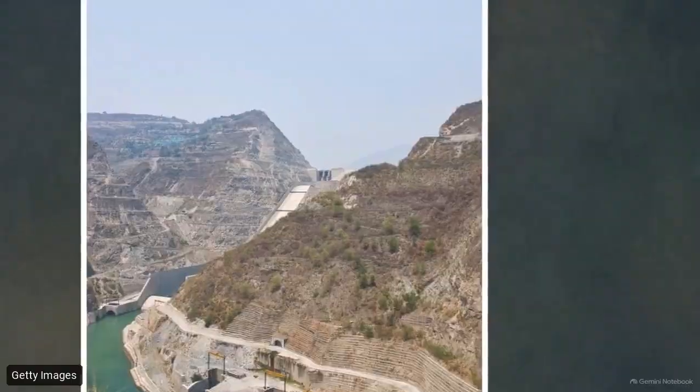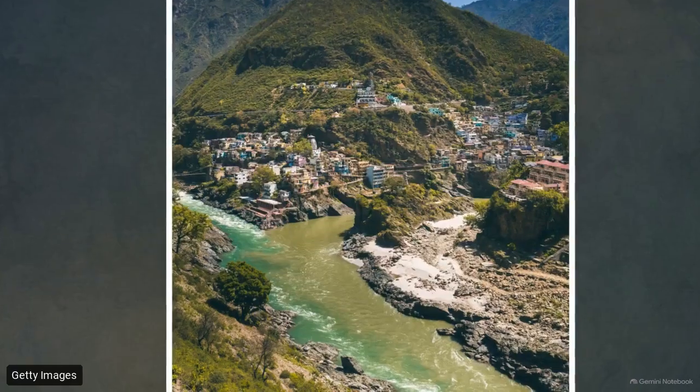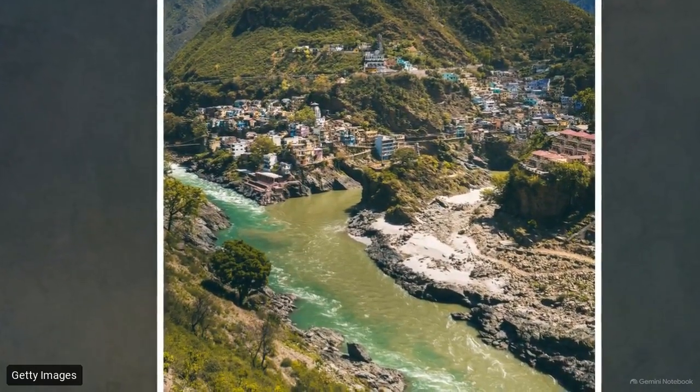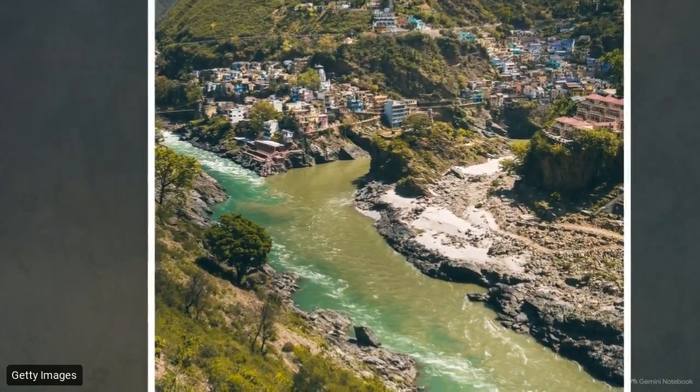This topological map shows how the headwaters gather force. Through the Panch Prayag, or 5 confluences, smaller streams like the Dhauli Ganga, Nandakini, Pindar, and Mandakini all feed into a second major river, the Alaknanda. The system finally unites at Dev Prayag. Here, the Alaknanda and Bhagirathi physically collide, and the river officially takes the name Ganga.